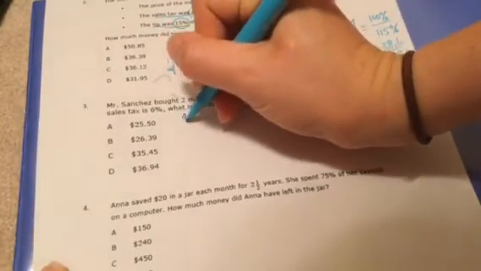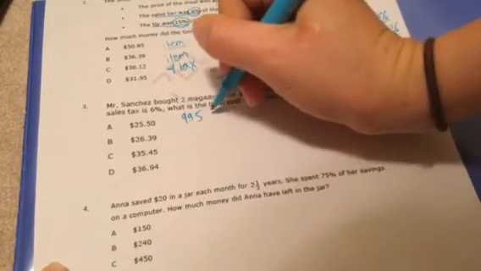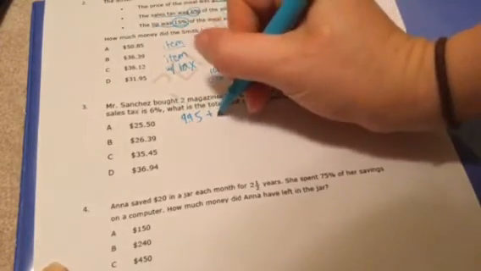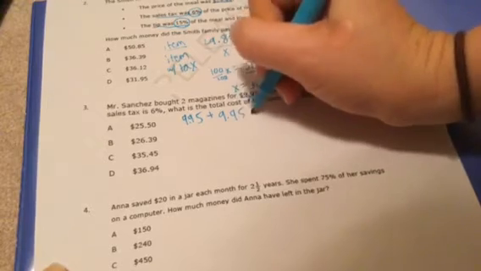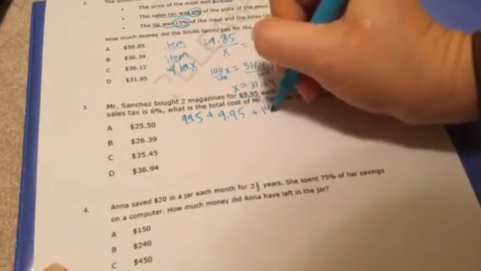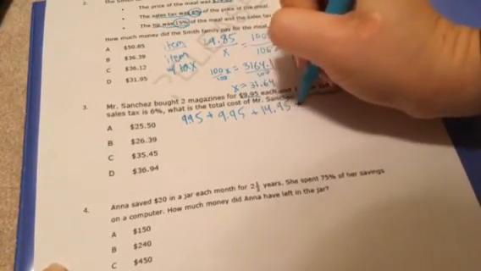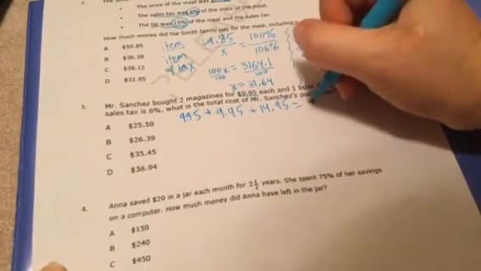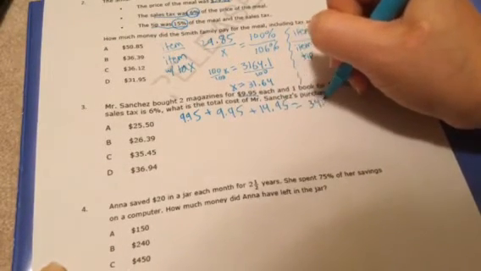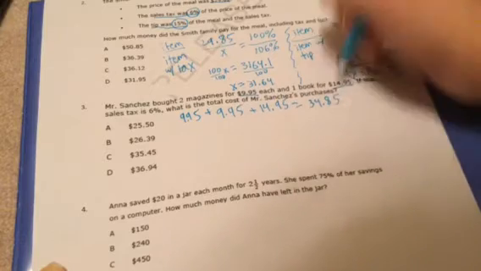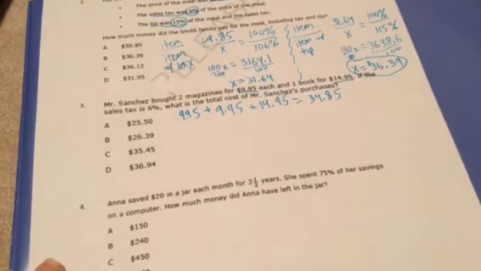But let's first find the total price. So we have $9.95 plus $9.95 because there's 2 of those magazines, plus $14.95. You add all of those up, you get $34.85. So that's going to be your total price before tax.